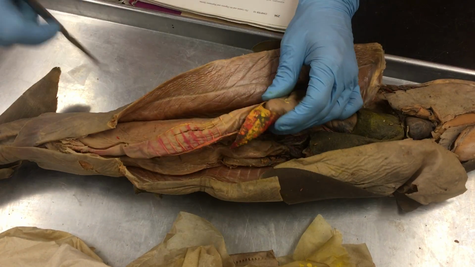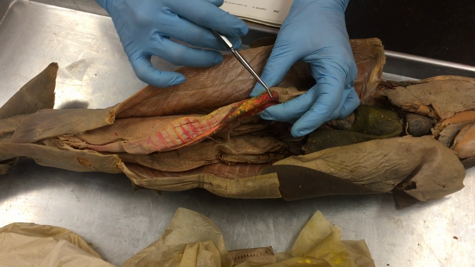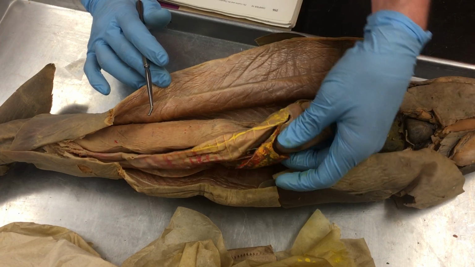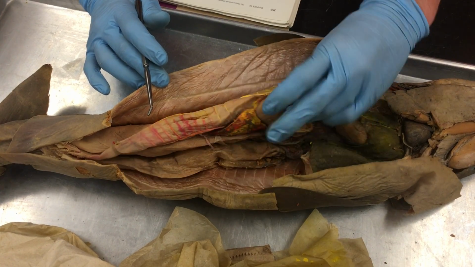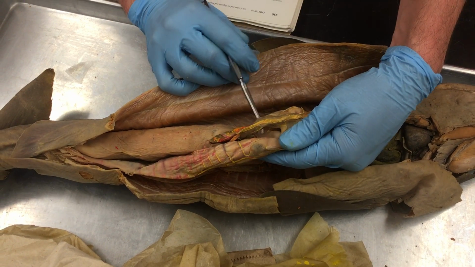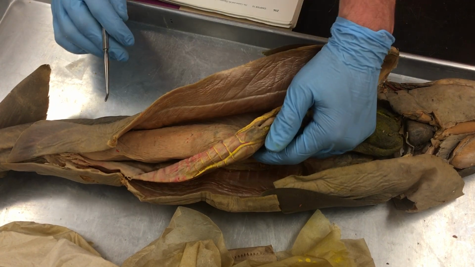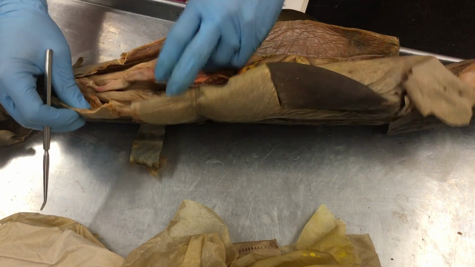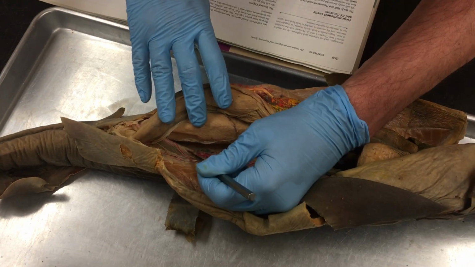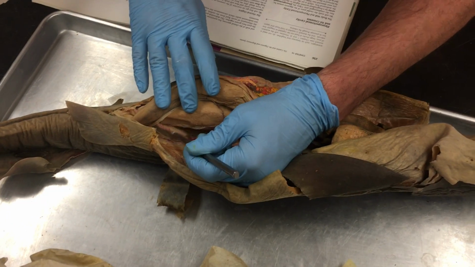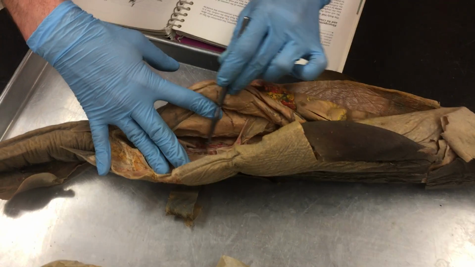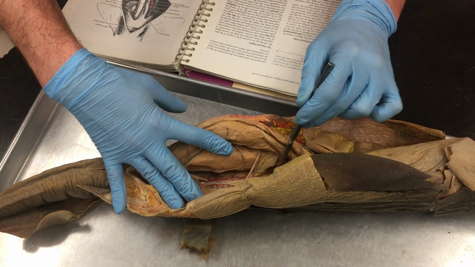The spleen is here. The triangular lobe-shaped thing. Pancreas. If we flip the stomach like that, pancreas is here. The digitiform gland is this little finger-like projection here. Kidneys are the dark regions along the dorsal body wall.